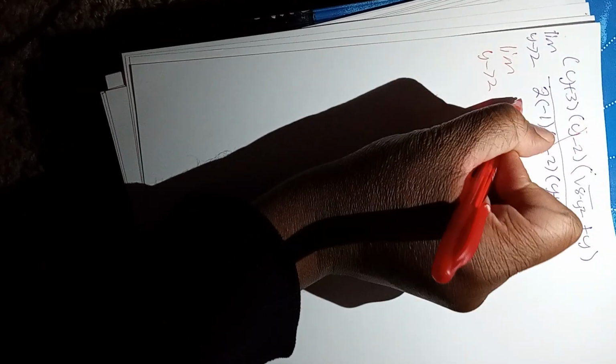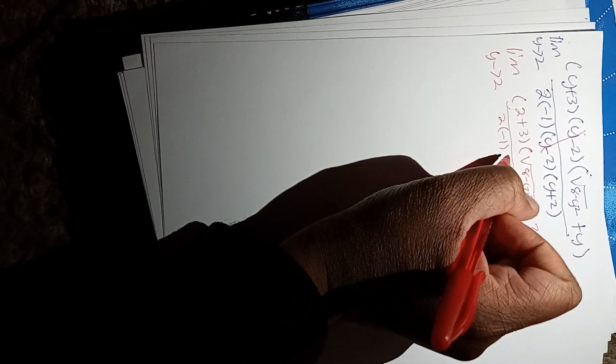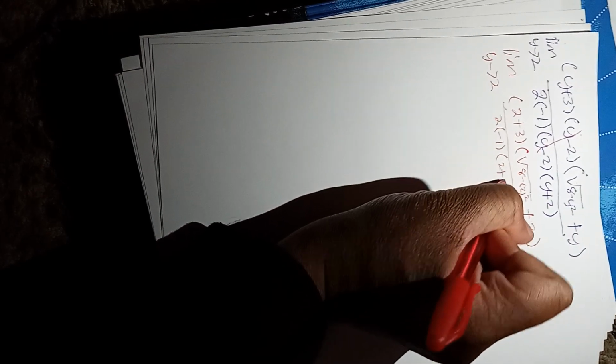to find our answer. So the limit of y goes to 2 of 2 plus 3 times the square root of 8 minus 2 squared plus 2 divided by 2 times negative 1 times 2 plus 2.